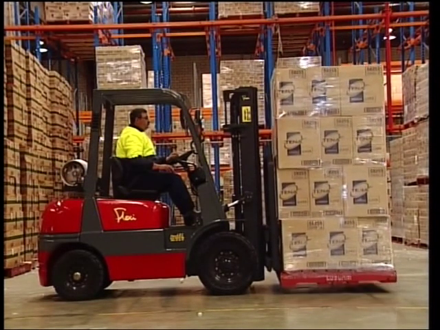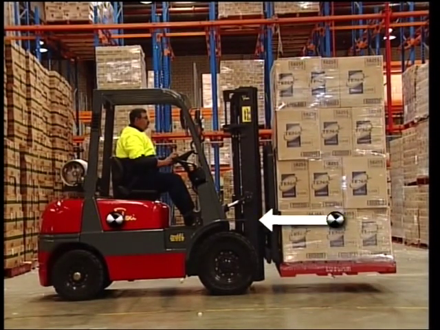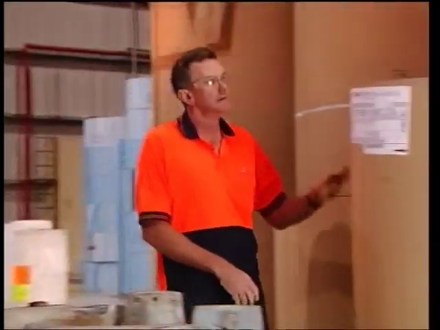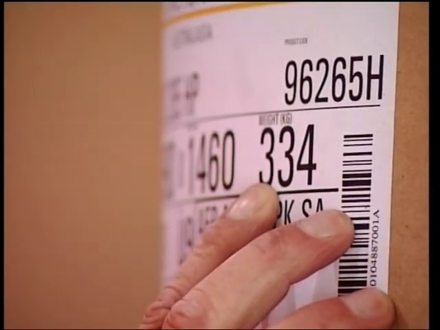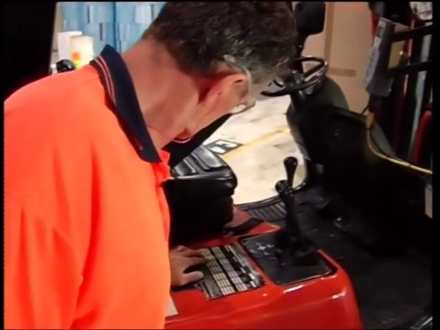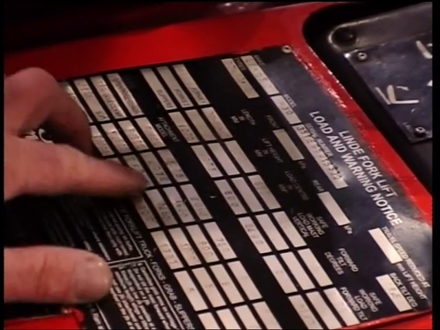When you pick up a load, it will change the center of gravity of the forklift to a combined forklift and load center of gravity. Forklifts have a load capacity plate that includes information on the maximum weight and the maximum load center distance of any load that can be moved by the forklift.